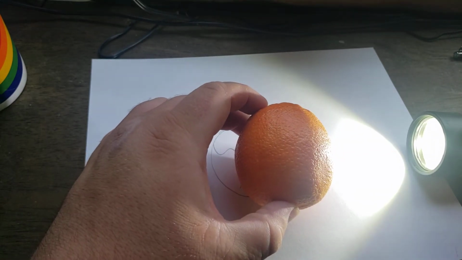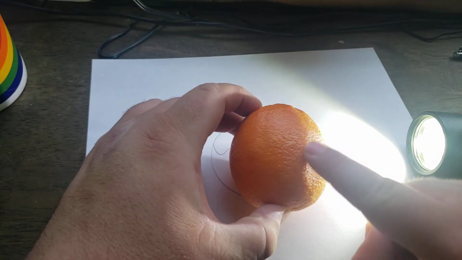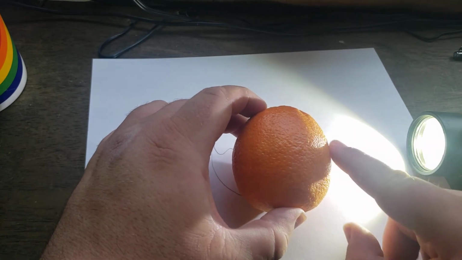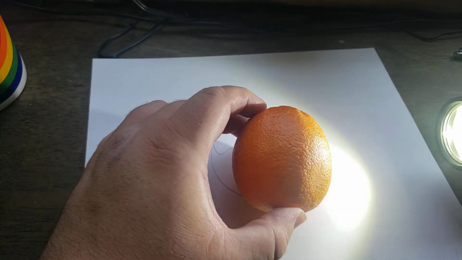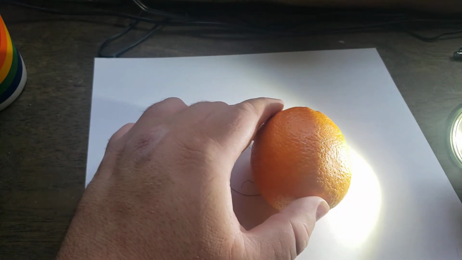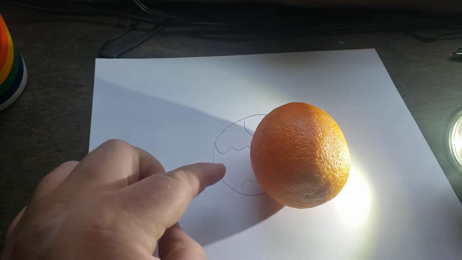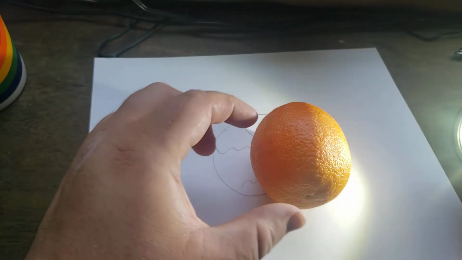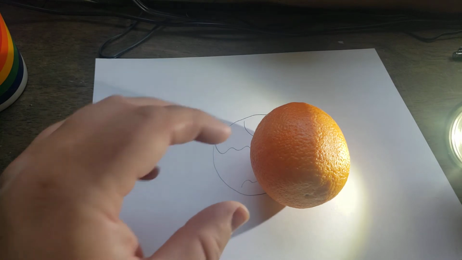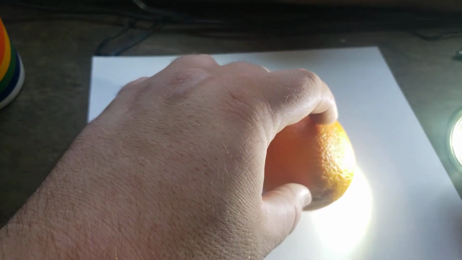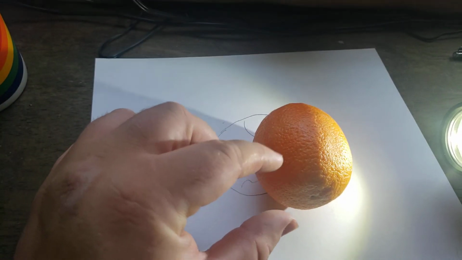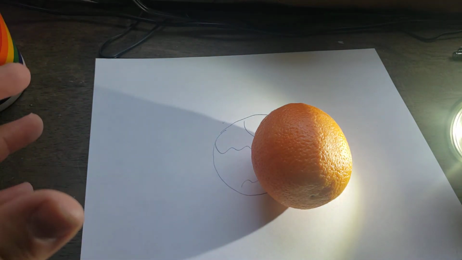Now, if you look at this orange and the light that is hitting it from the flashlight, you will see that basically half of it is lit up, so half of it is bright and half of it is dark. That's because the moon is blocking the sunlight from hitting this side. So this side of the moon will always be dark. Now, the moon does rotate, slowly, but basically one side of the moon will always be dark.